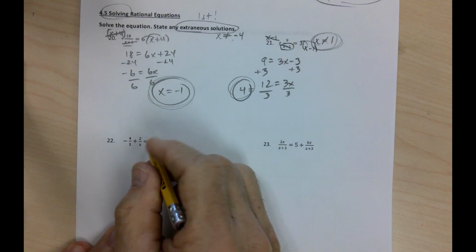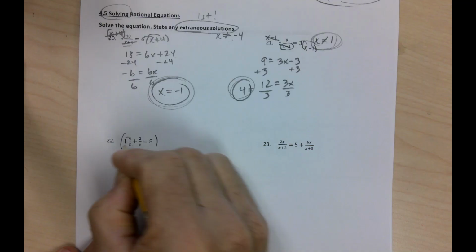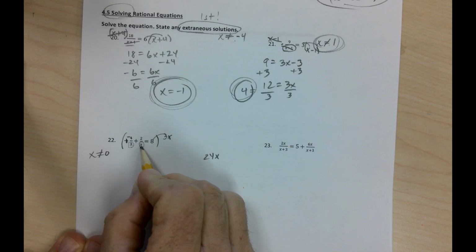Take a look at the 3, take a look at the x. This plus, I'm going to put plus a minus so I don't get confused by it. I'm going to multiply by the least common multiple, which is 3x. So I multiplied that by that so that this would destroy the denominator.